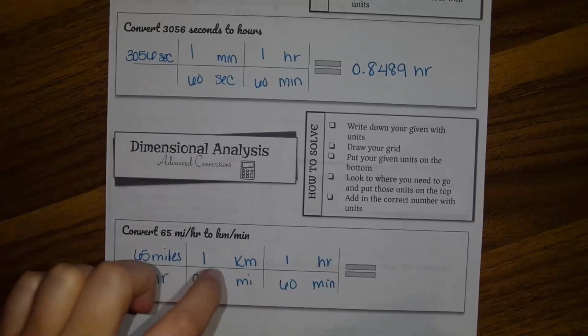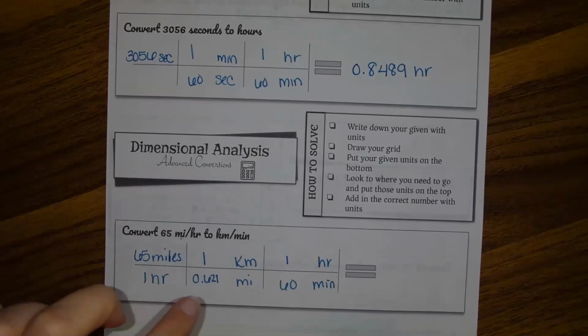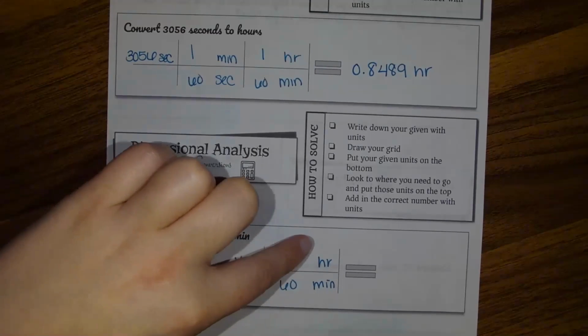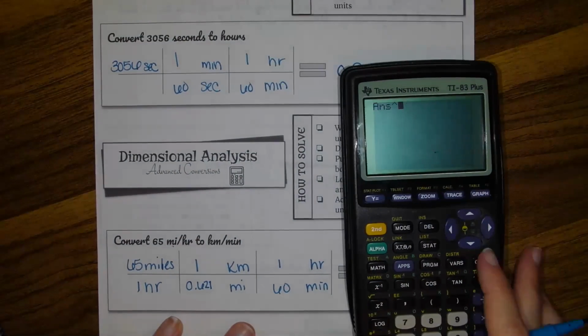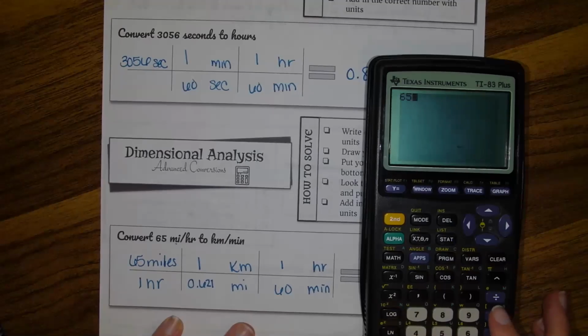So I'm going to multiply across the top, multiply across the bottom, and then take the top and divide it by the bottom. So we have 65 times 1 times 1. That gives us 65. We take 0.621 times 60 times 1.